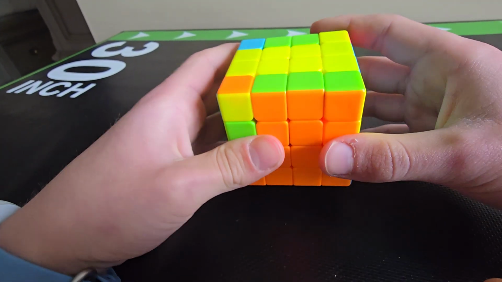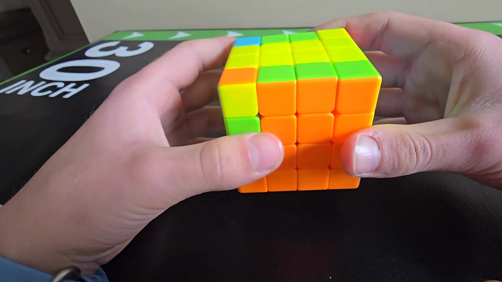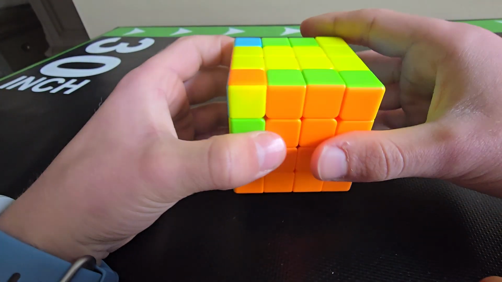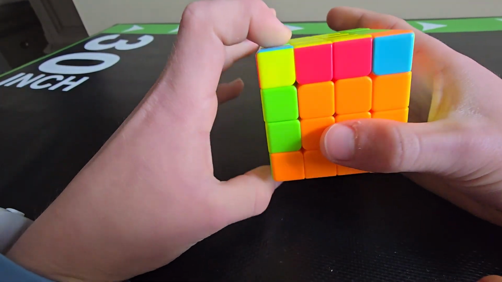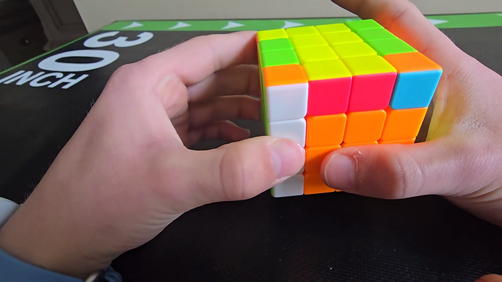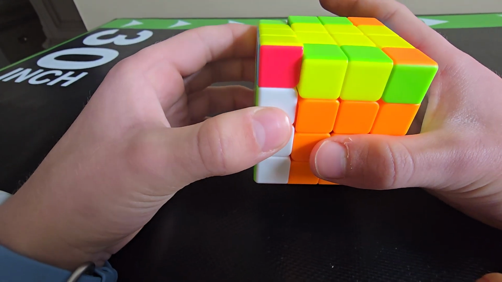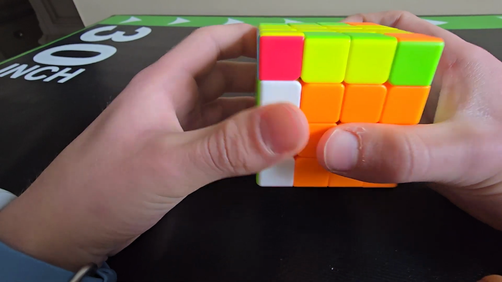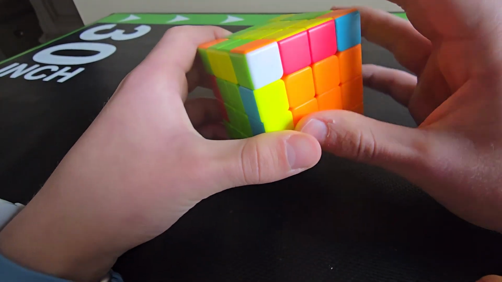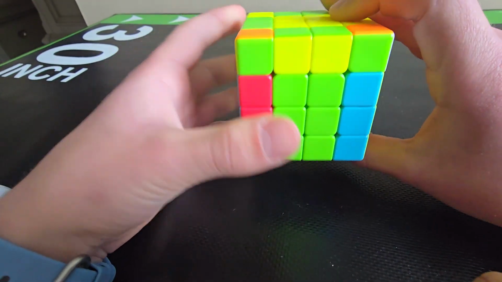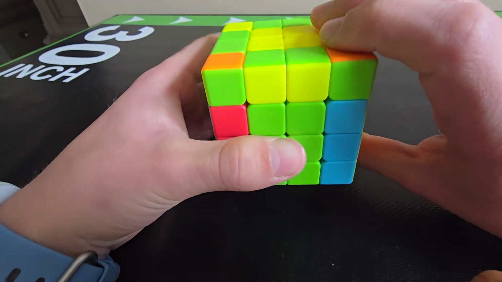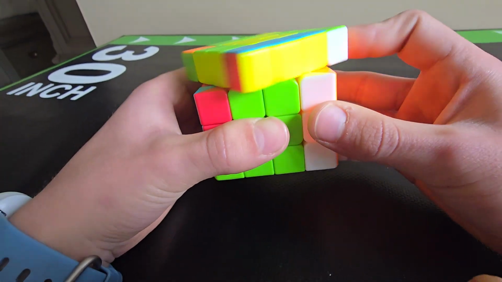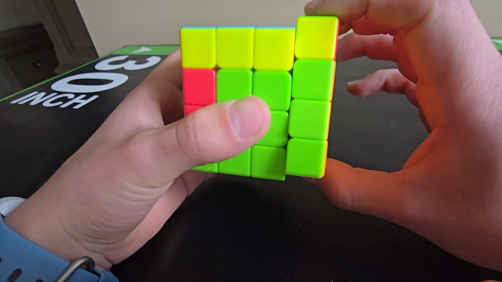If it's on the right, we're going to turn it to the left, and if it's on the left, we're going to turn it to the right. So, because it's on the left, we're going to turn it to the right. Go left, up, right, up, right, left, down, up, left. Turn the cube 90 degrees as if the corner were here. Then do right, up, left, right, down.